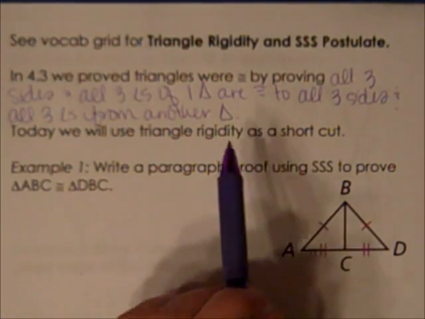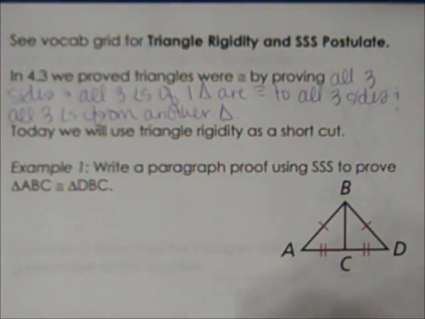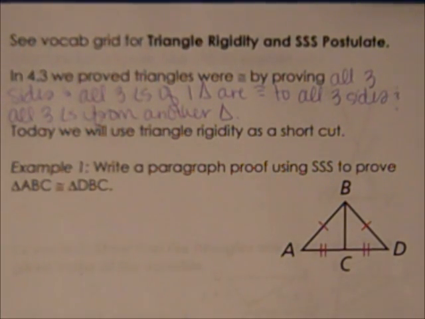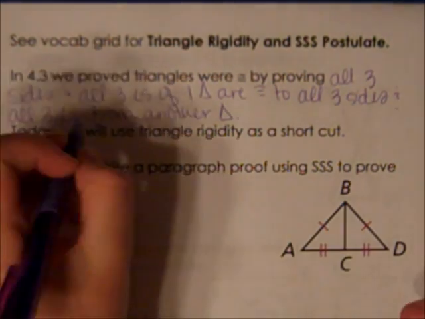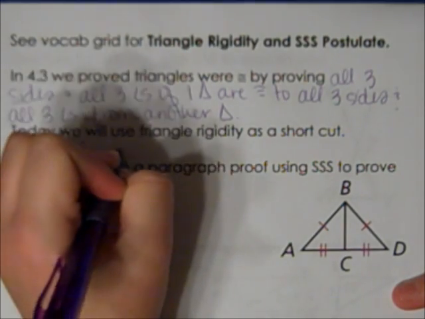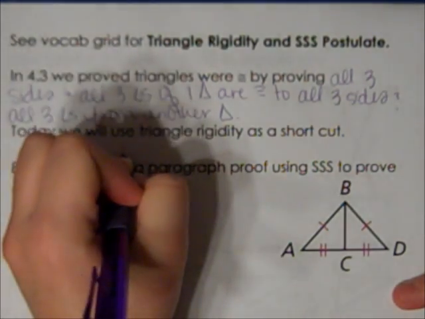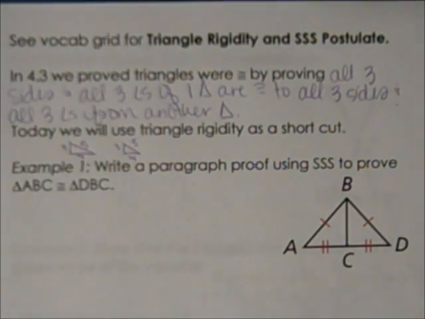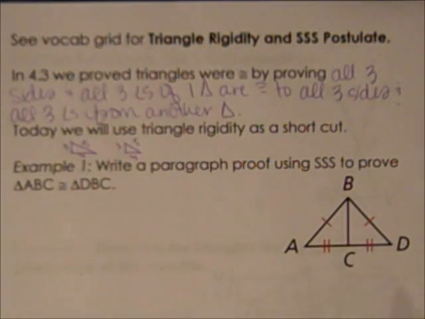So in 4.3, we had to prove that triangles were congruent by proving all three angles and all three sides from one triangle were congruent to all three angles and all three sides from the other triangle. So it was a lot of work. You had to prove 6 things in order to prove that triangles were congruent. Well, because of that triangle rigidity that says, if I have 3, 4, 5, then that's all it can be, every 3, 4, 5 triangle has to be congruent to one another because that's the only angles that can be formed with that triangle.